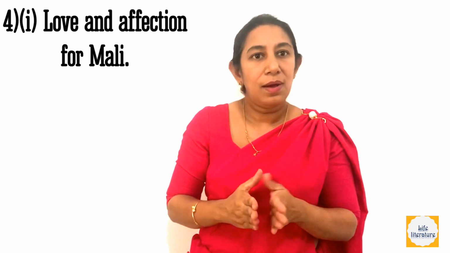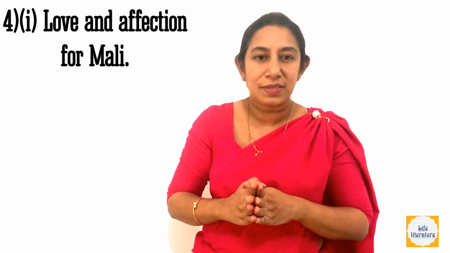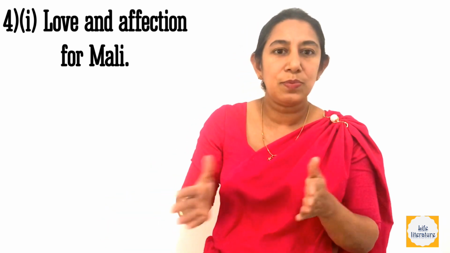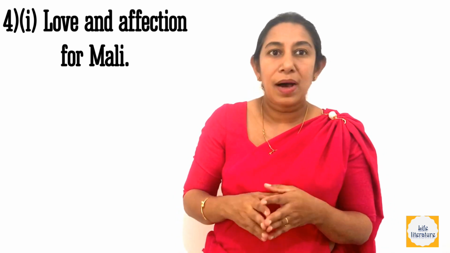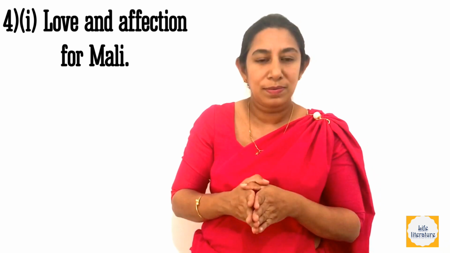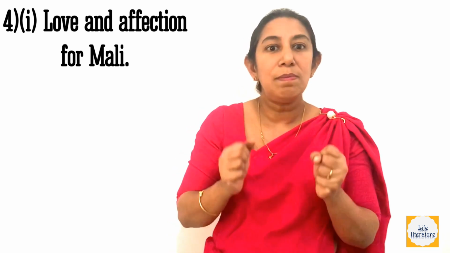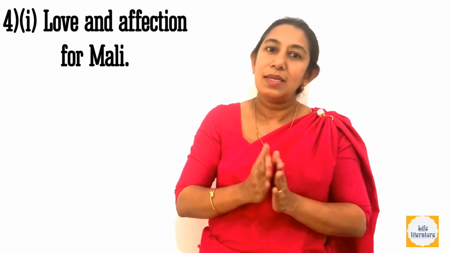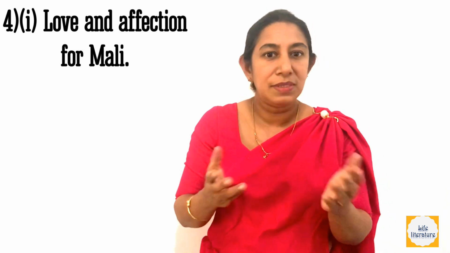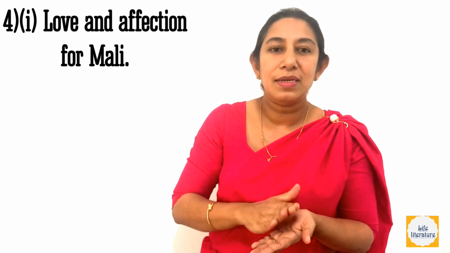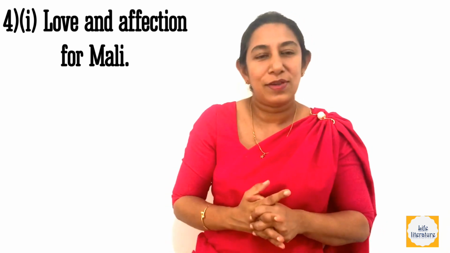Number 1, love and affection for Mali. It is clearly seen in this extracted passage. So what is the point that you can use to prove this quality of Jagan? Here, Jagan wanted to bind the letters into a neat volume. He had filed the letters and it is not enough for him, so he wants to bind them into a neat volume. That shows how much he loves his son. In the absence of his son, he wants to keep the letters neatly filed in a big printed volume. So that shows his affection.